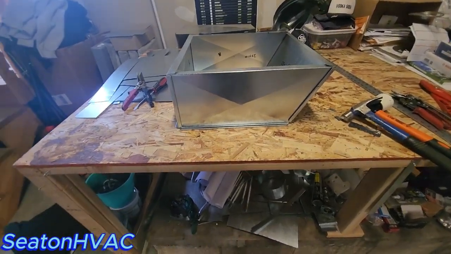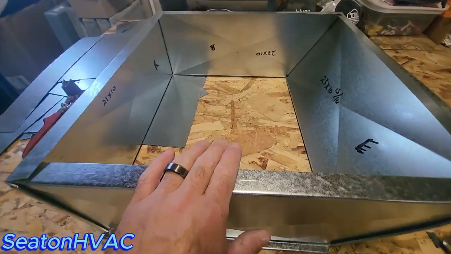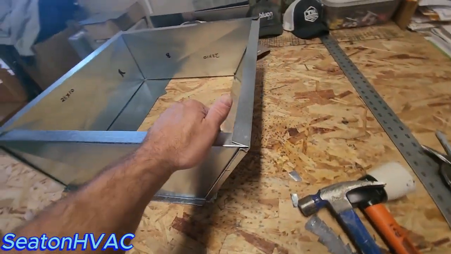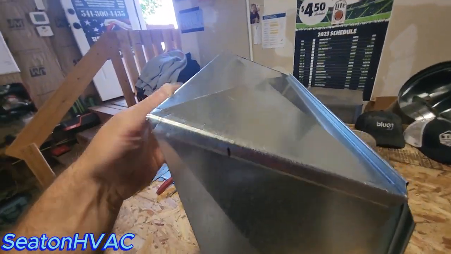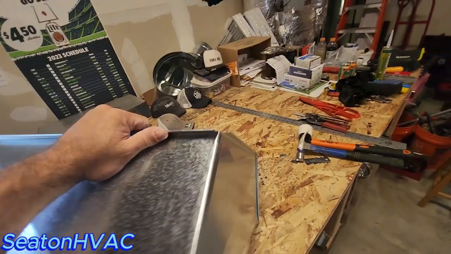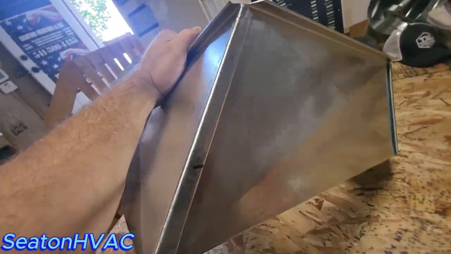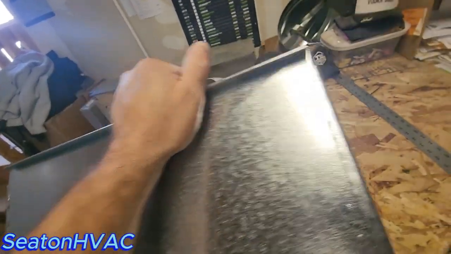All right, guys, and there you have it. So if you want to know how to make this stuff, keep watching my videos. I'll get more in depth if you guys want me to. I always say that. But, I mean, look at those seams, guys. No Pittsburgh, but it looks like a Pittsburgh.